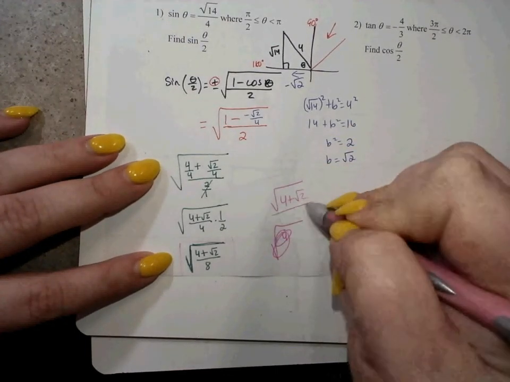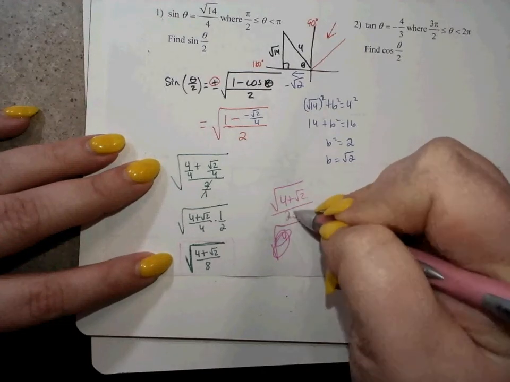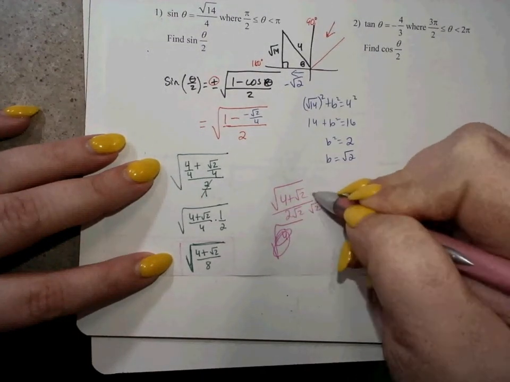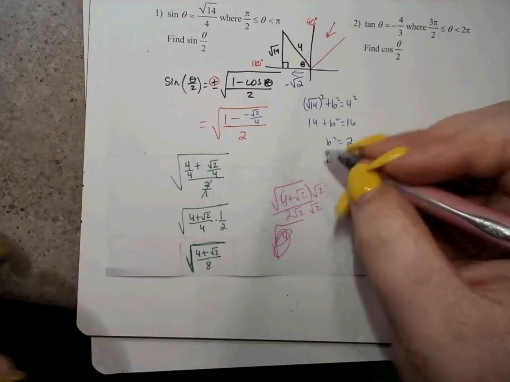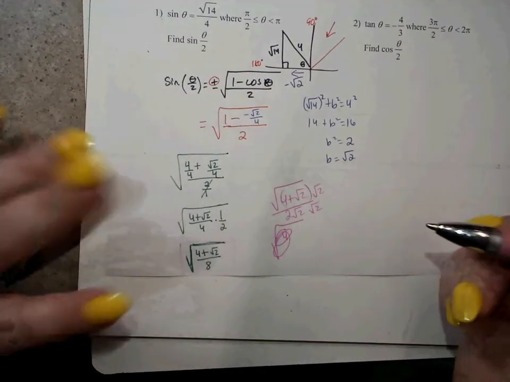I would do square root of 4 plus the square root of 2 over the square root of 8, and the square root of 8 is 2 root 2. And then I think I'd multiply top and bottom by square root of 2, which is kind of interesting, because then you've got the square root of this times the square root of that.